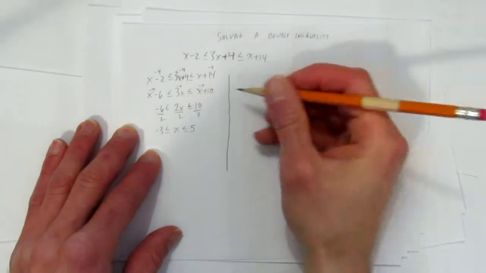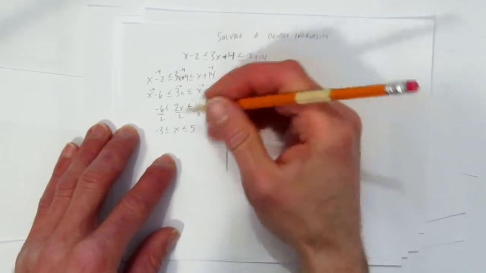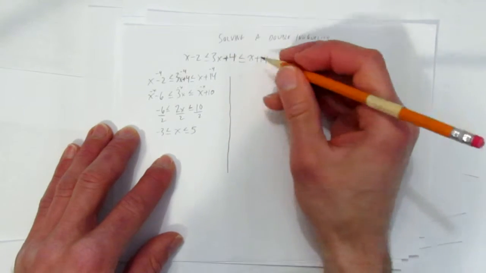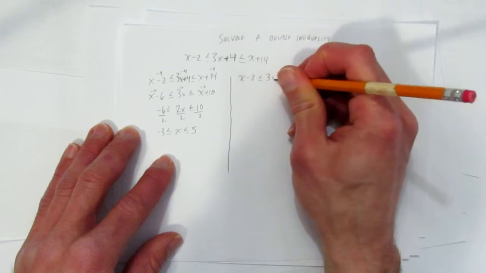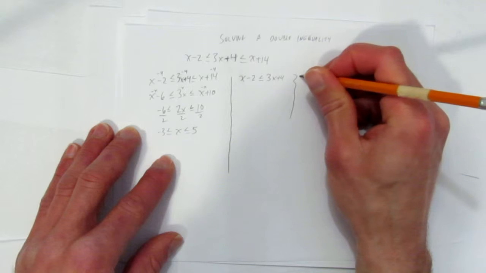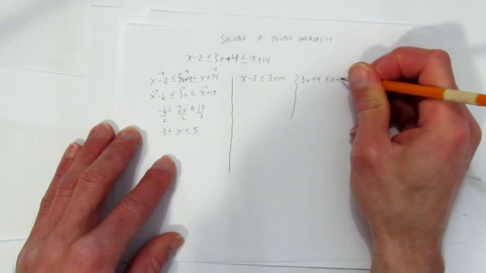Now, if you don't want to do it all in one part, some questions can't be solved all as one part, and you kind of have to know. Or you just like this other method better, I'll show you. You can break it into 2 pieces. That is, solve the first 2 pieces separately from piece 2 and piece 3. And we'll solve those each separately.